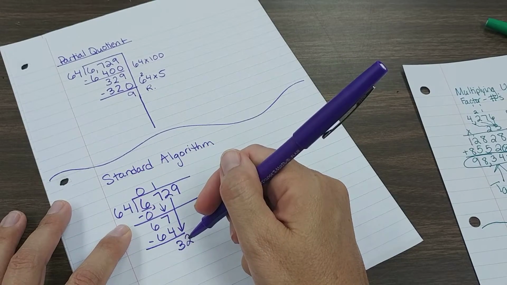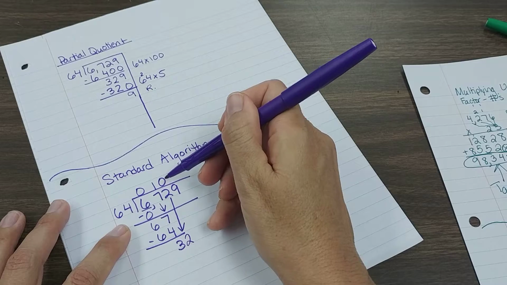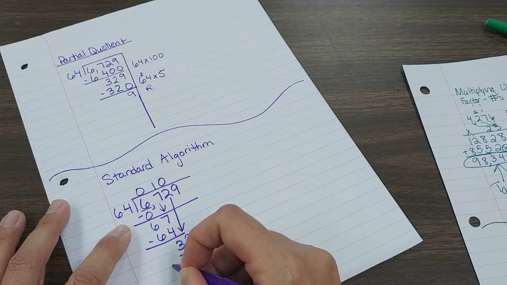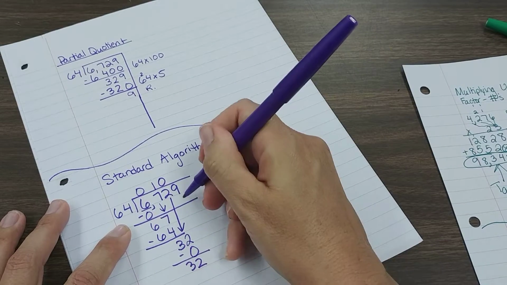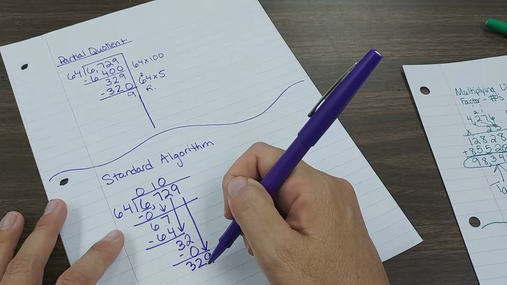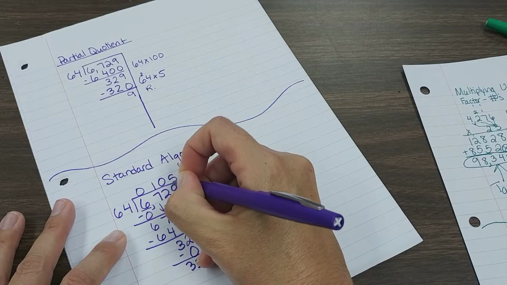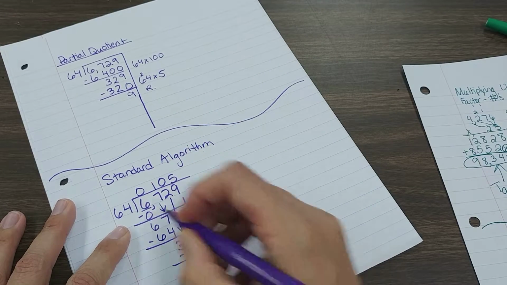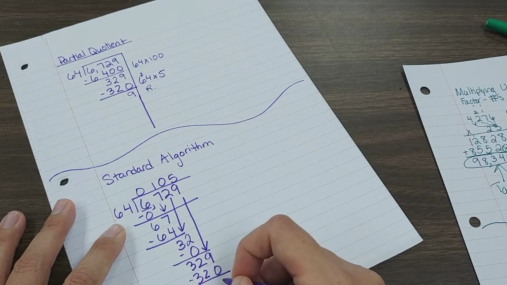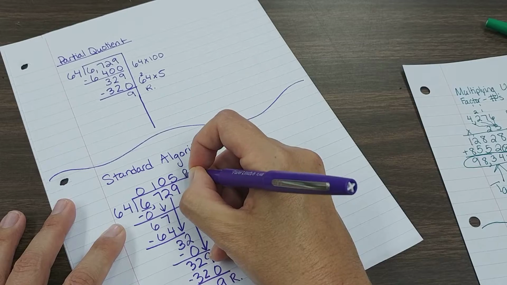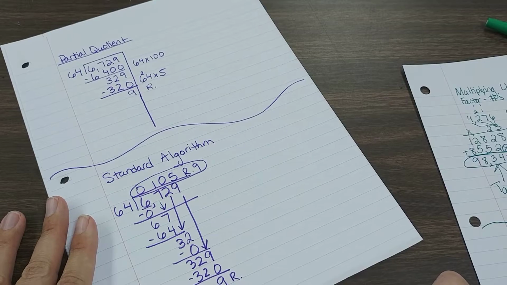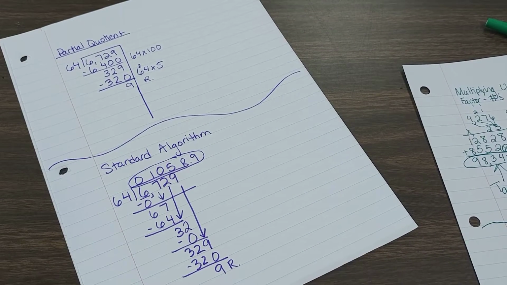How many 64s will come out of 32? None. Many kids get confused and they think they are done. No, they still have to take their 0 groups out. And how many 64s can we take out of 329? 5 times 4 is 20. 5 times 6 is 30, plus the 2 is 32. Take out the 5 groups, and it leaves me with 9. And that is the standard algorithm. Let me know if you have any questions.